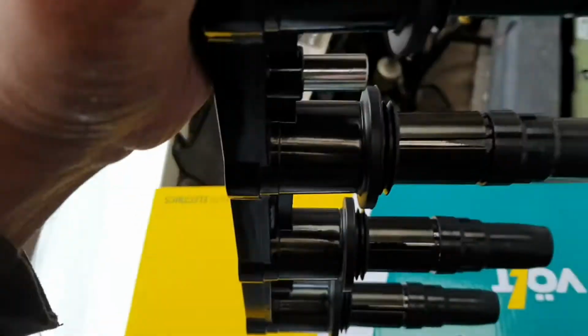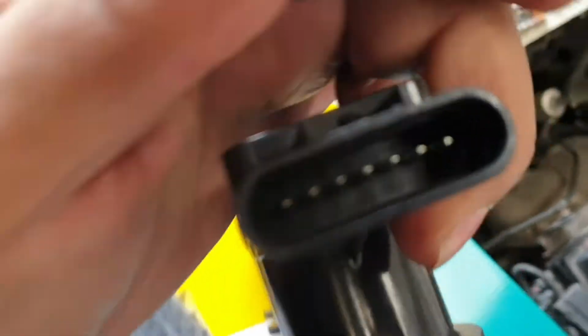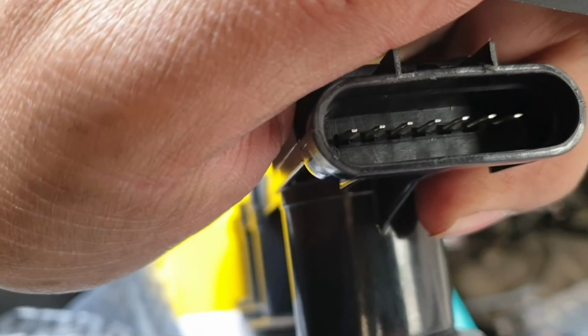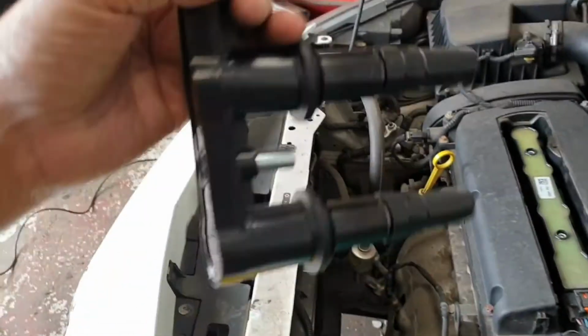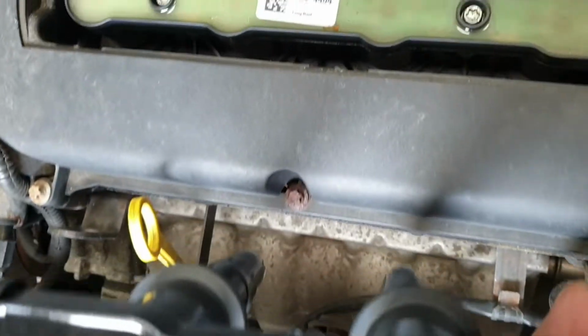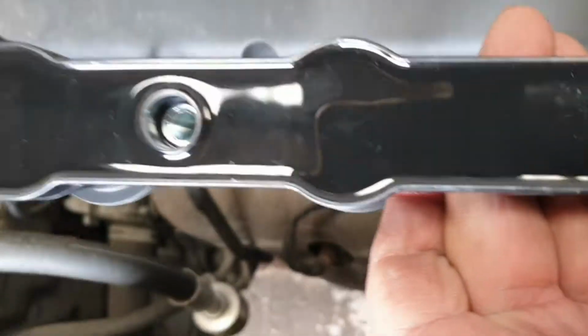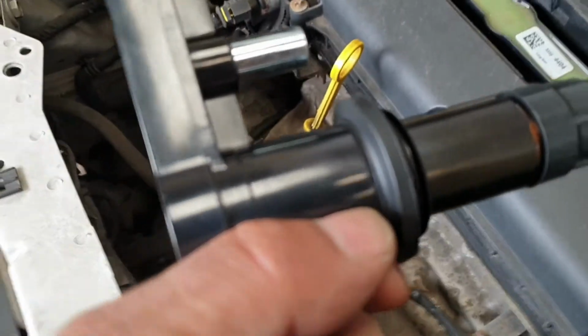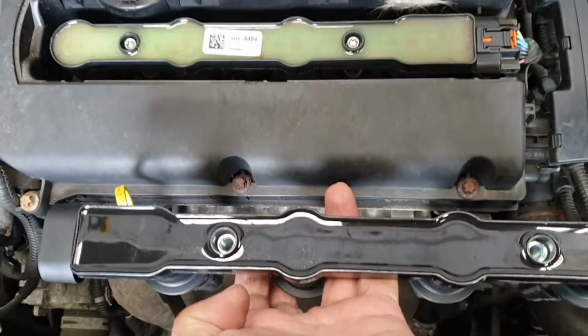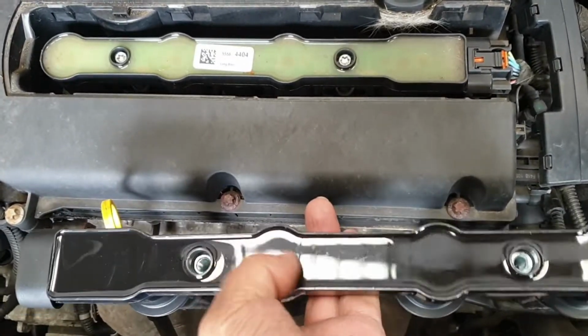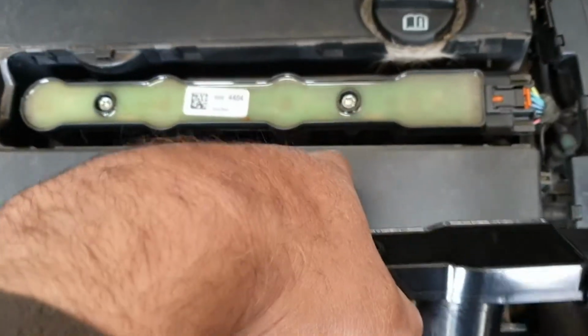And this is the wiring connector, as you can see. 1 2 3 4 5 6 7 pins in it. The only difference is that one is white color and this one is like this. So I'm going to put that, and so this is the new one. This is going to replace this one.